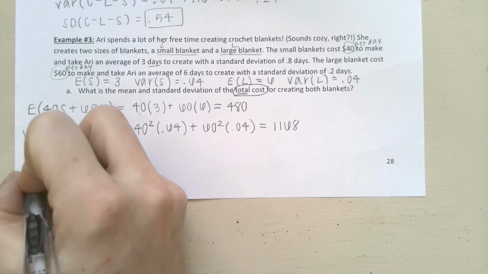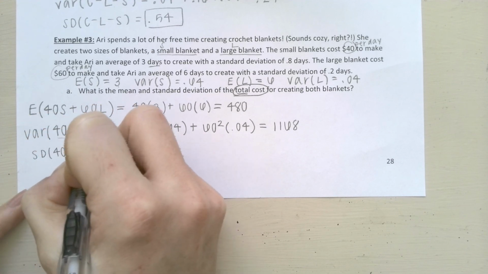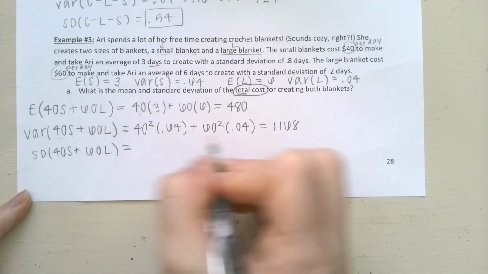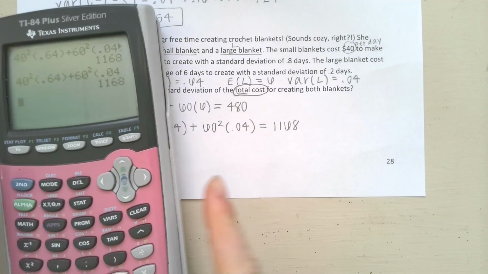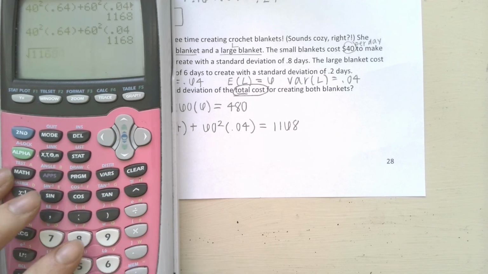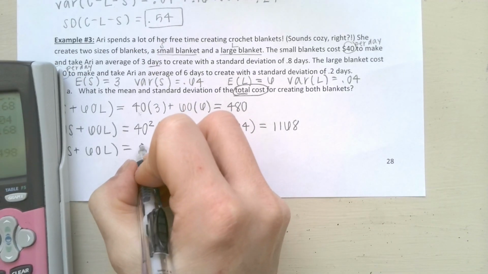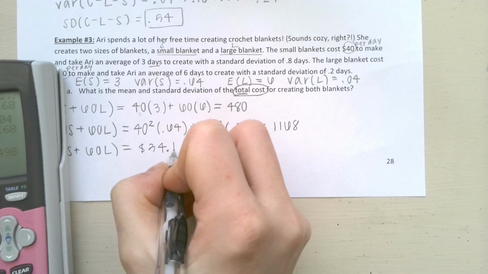From here, to find that standard deviation, we are going to square root. We get $34.18.